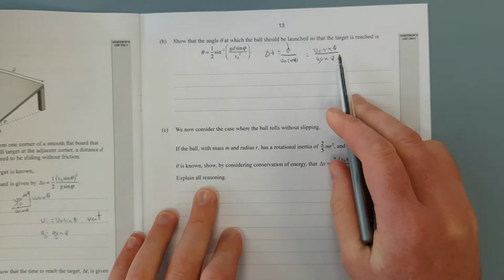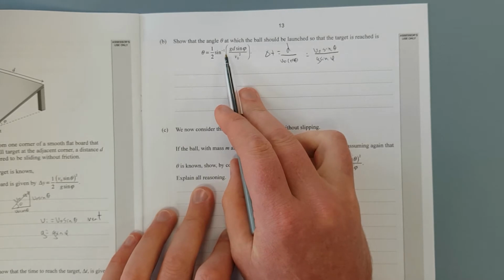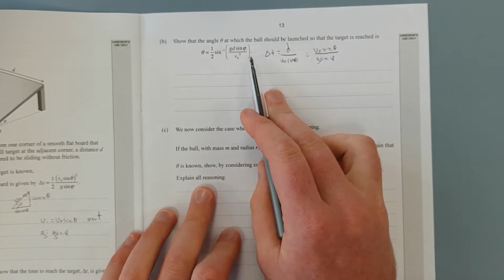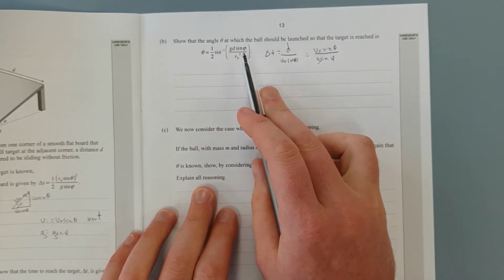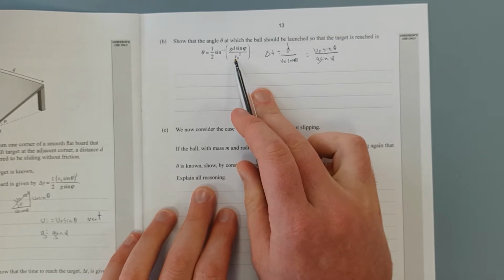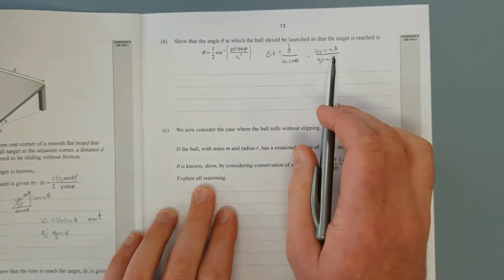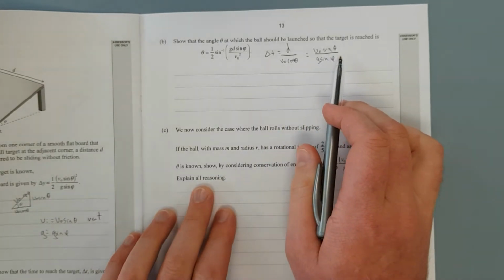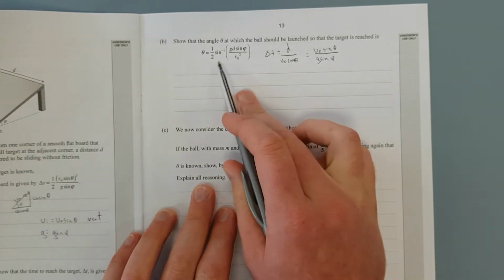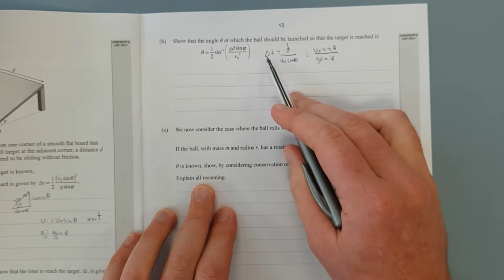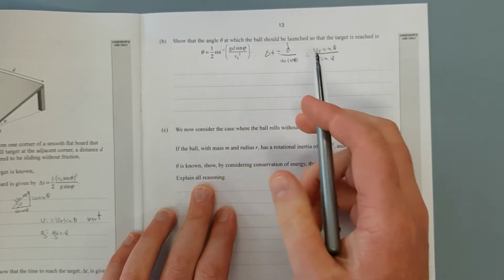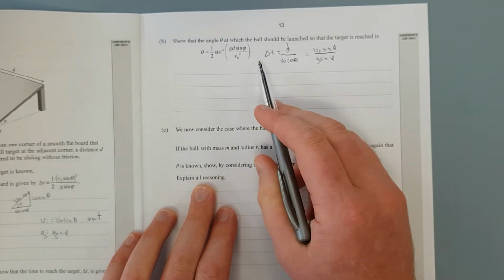Why am I doing this? I'm doing this because I'm looking at that and it's got no time in it, but it's got everything else except for delta y, and these don't have delta y in them. So I want to use this expression to get there, knowing that I'm not going to have time in it, and knowing that the time occurs the same.